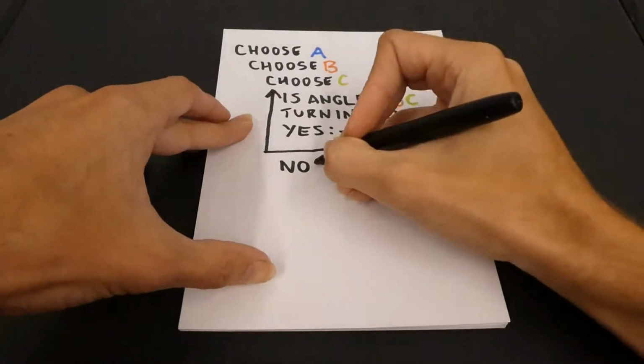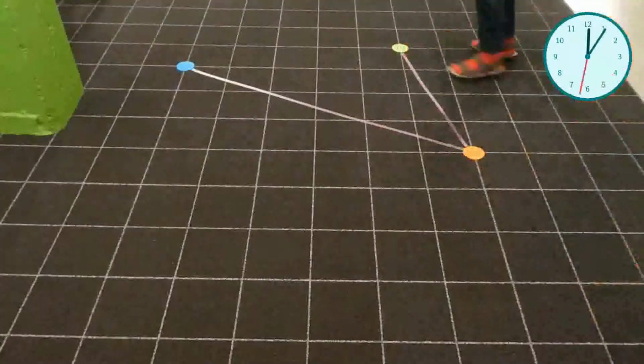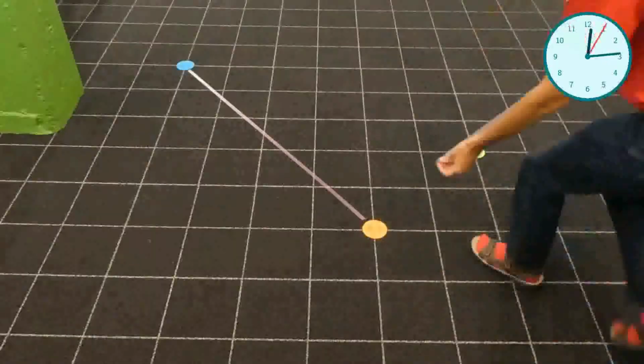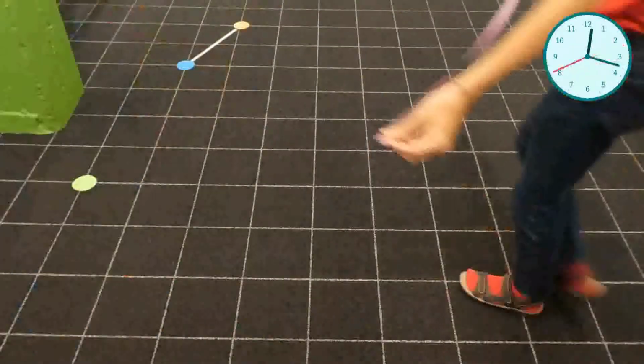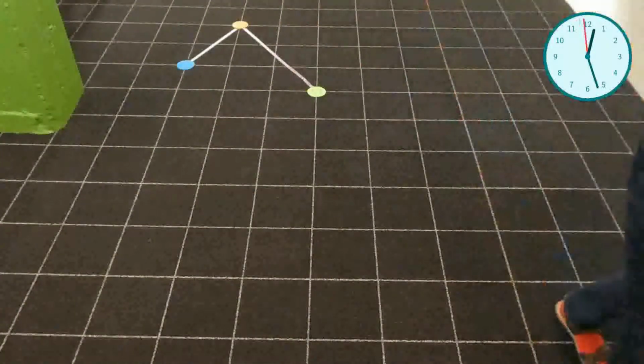So in this case, I should discard B and check the next point B. And for this new B, I again have to look at all possible points C to find out whether they all lie to the right of AB. Every time I find a point C that does not lie to the right of AB, I take the next B and I start again with the first option for C.